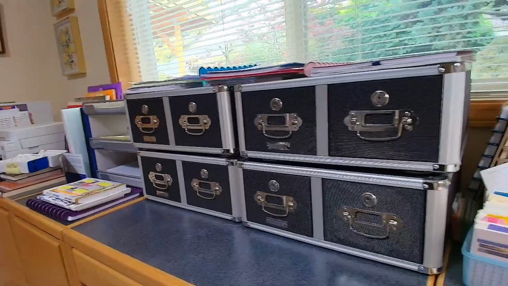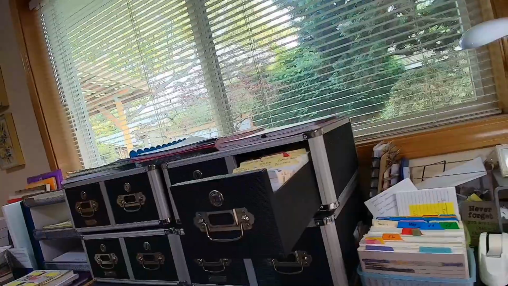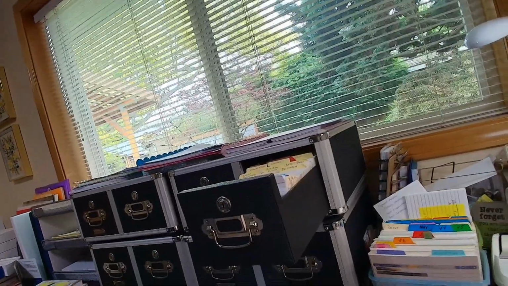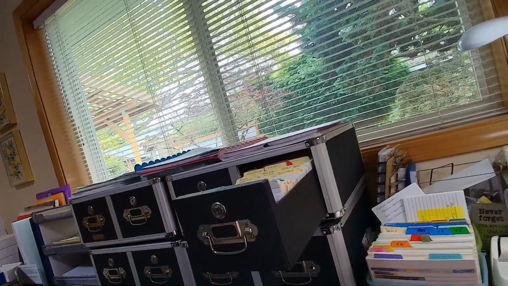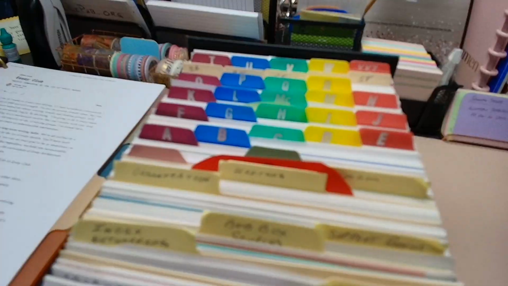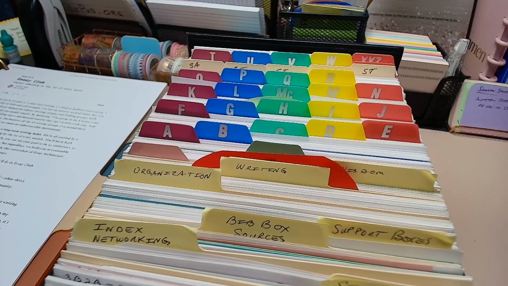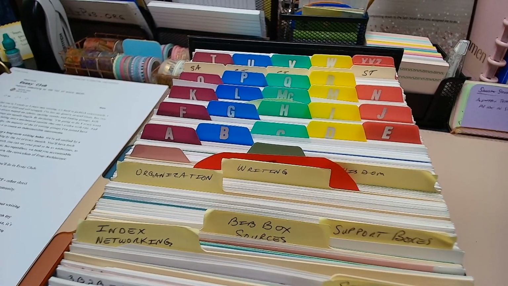So come on over to the down-facing camera. I'll show you what goes into my author box and how I use it. See you over there. Okay, here's Zeke, my Zettelkasten. My author box and my work box share a drawer in my Zettelkasten. The first half of the box is my work box, and the second half of the box with all of the alphabetic divider cards is where I keep my author information.